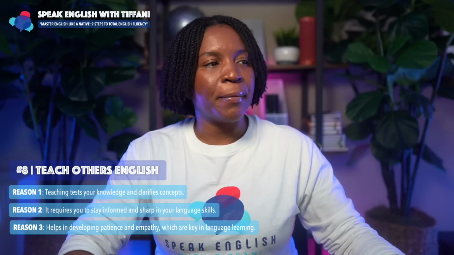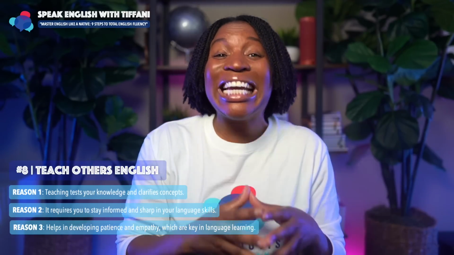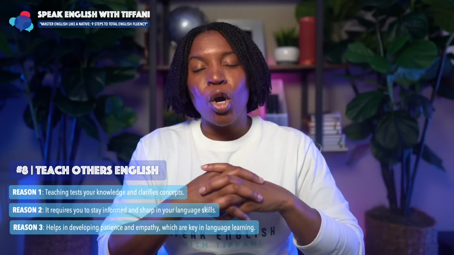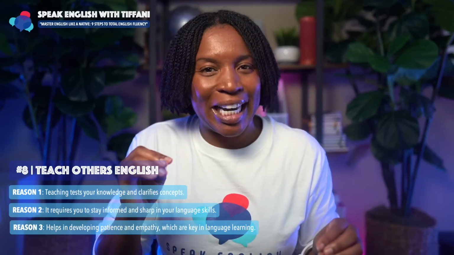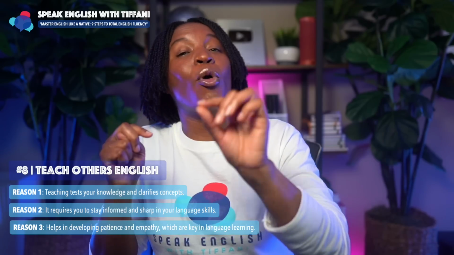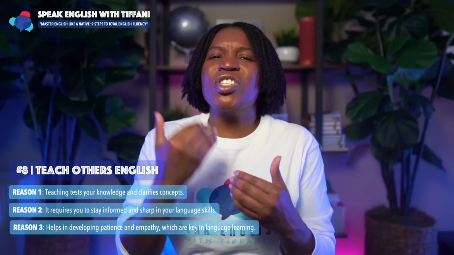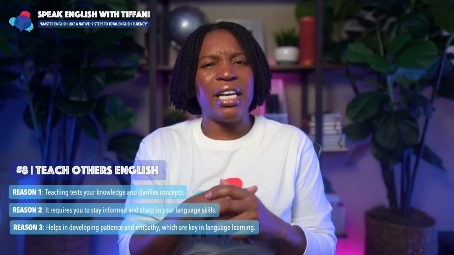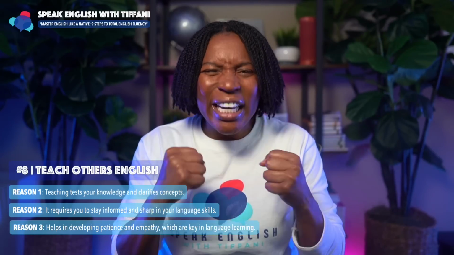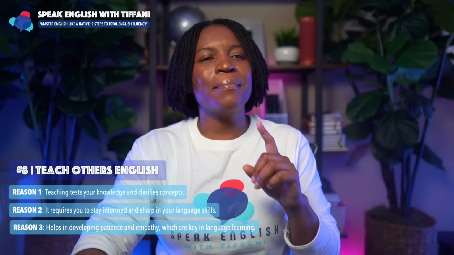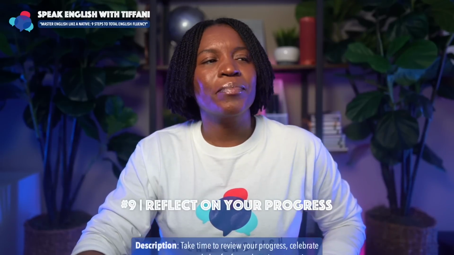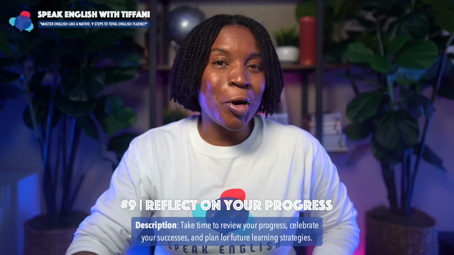And reason number 3, it helps in developing patience and empathy, which are key in language learning. When you have to teach someone else, it makes you more understanding. You'll actually start being more patient with yourself. You won't feel as bad because you'll see how much effort the person is putting in, how hard they're working, and you'll remind yourself, I'm working hard too. We can do it. Step number 9, reflect on your progress.